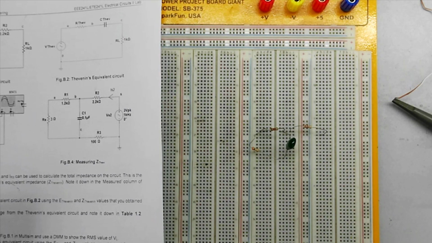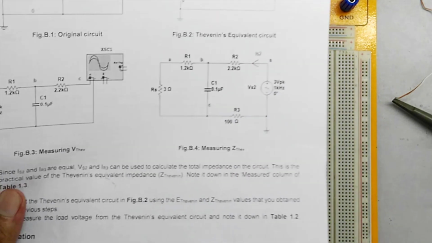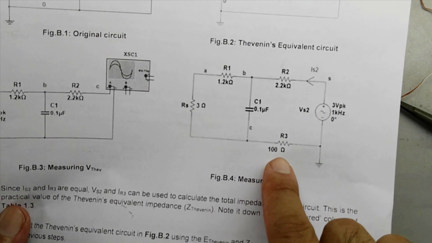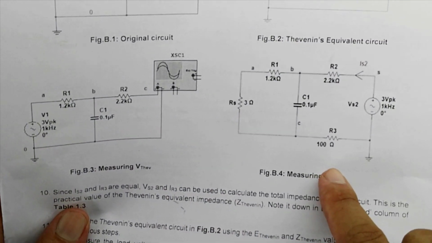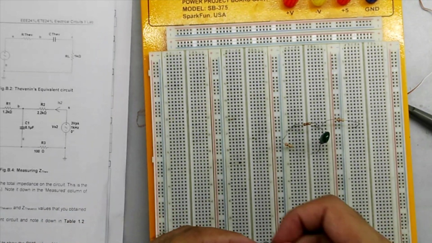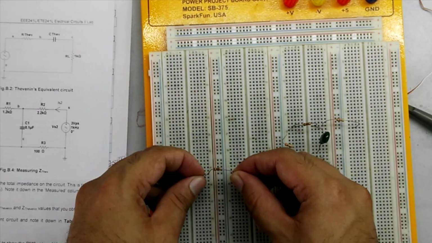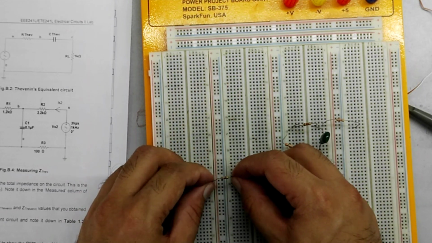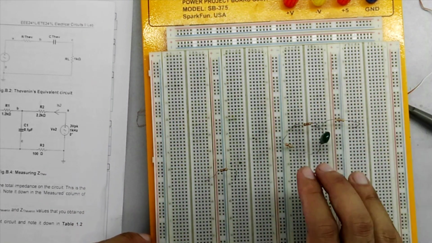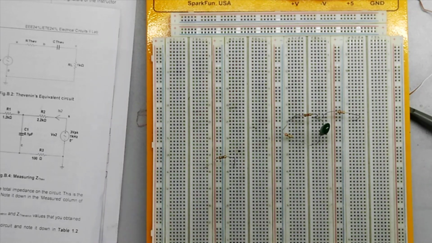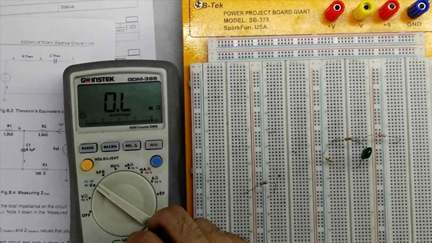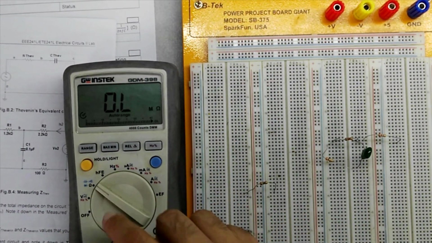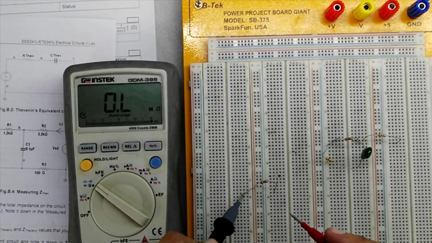So now we'll need to attach this 100 ohm resistance. So we need to measure the value of this 100 ohm resistance practically. So I'll attach this 100 ohm resistance in a remote part of the breadboard disconnected from our original circuit and measure its practical value. And as always, we'll use the DMM in the resistance measurement mode.